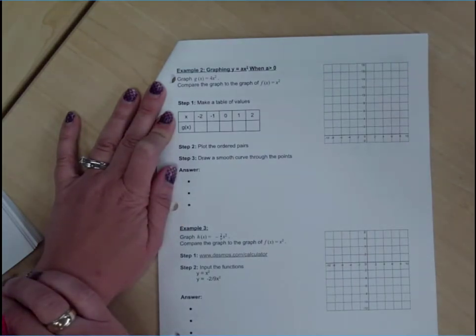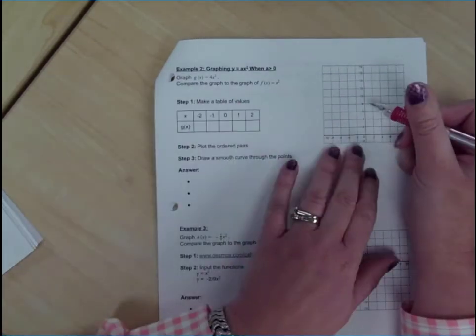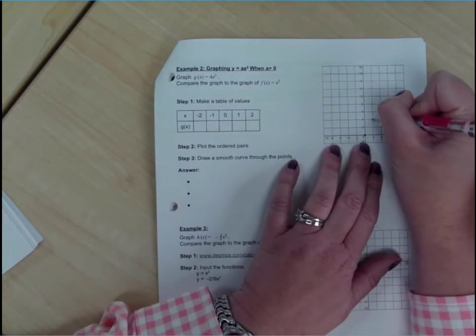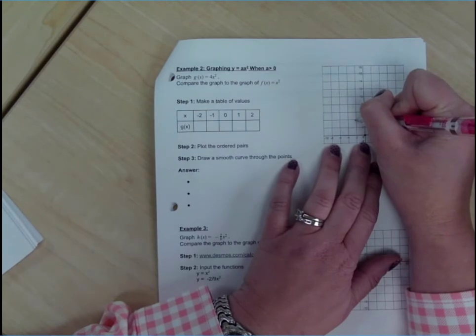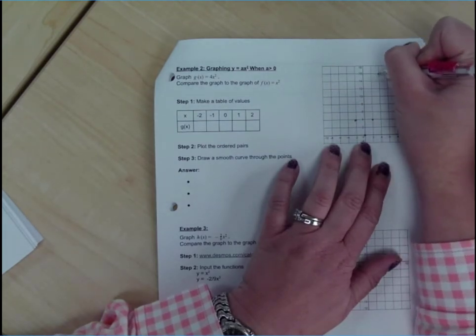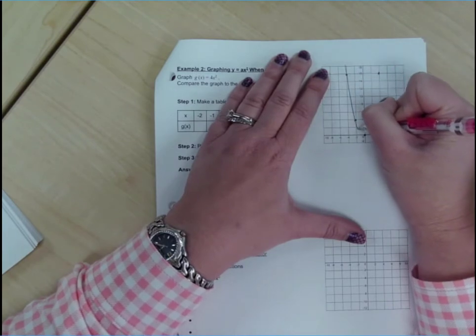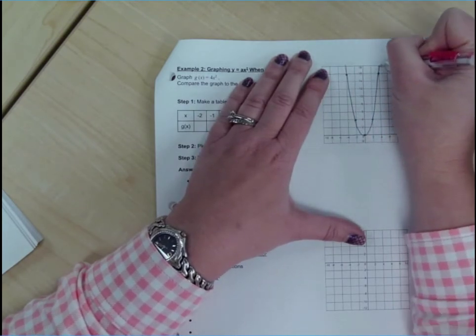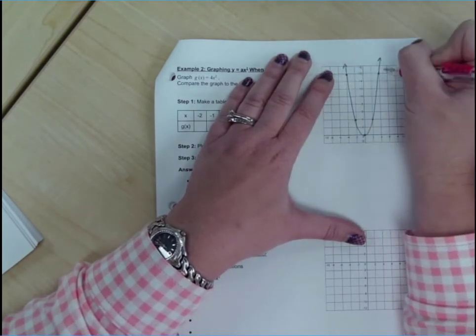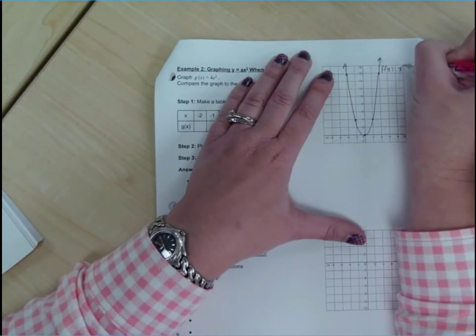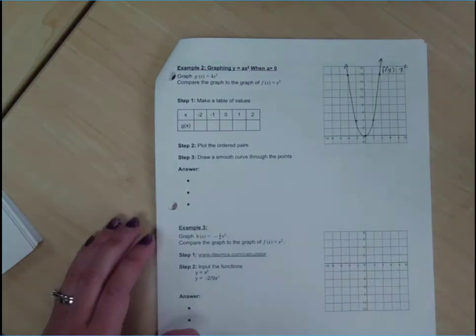So the first thing we're going to do is graph f of x. We always want to graph 5 points. And so here we have f of x equals x squared.